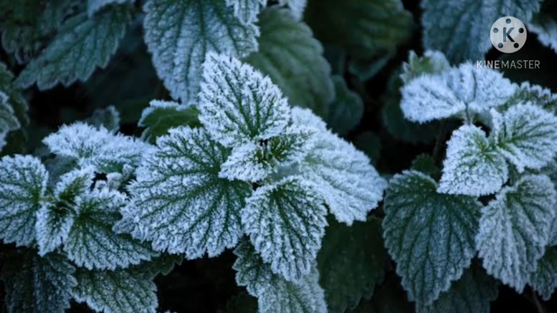Frost. When the weather is extremely cold, sometimes the surface water or dew on objects freezes into white crystals. This is known as frost.